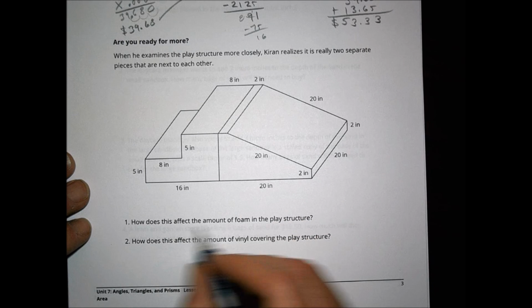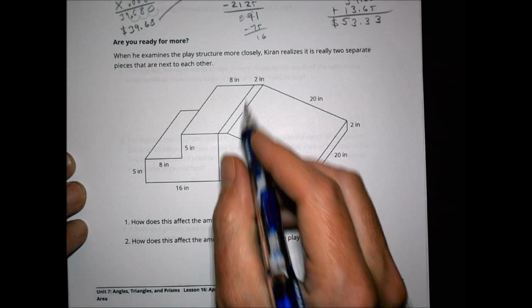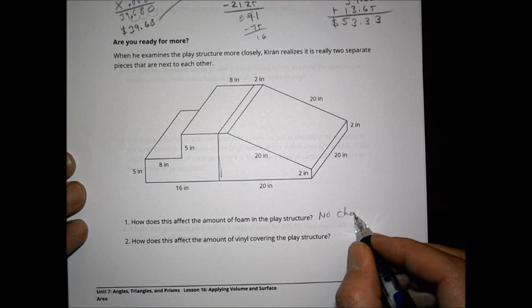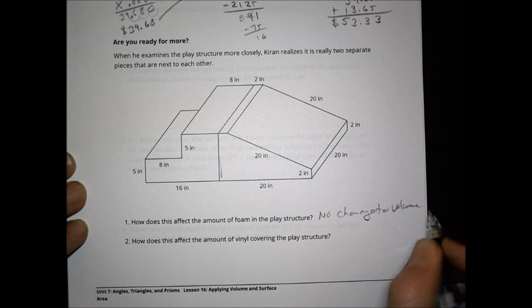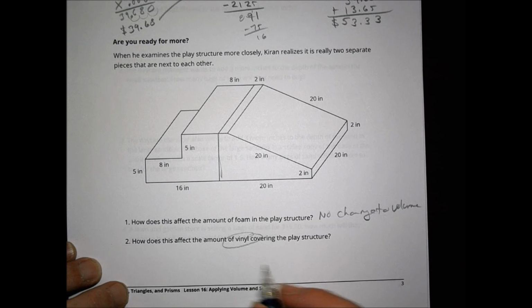So how does this affect the foam of the play structure? Well, it's still exactly the same, right? There's just a chop down the middle. So there's no change to the volume. That'll be the same. But for the vinyl, the surface area, that's going to have a change.